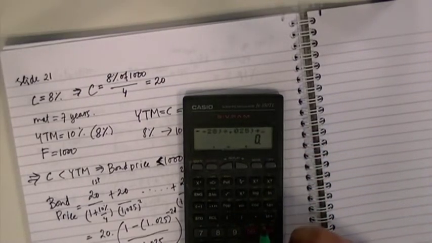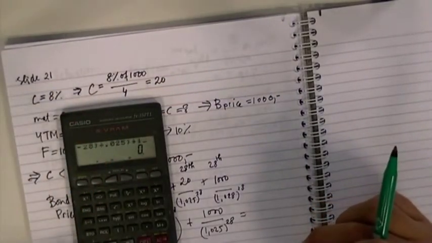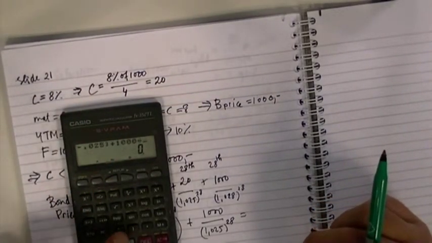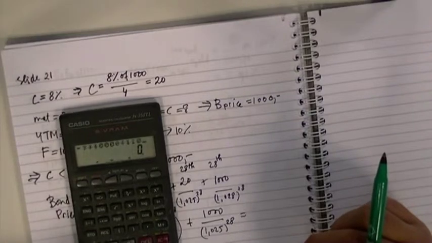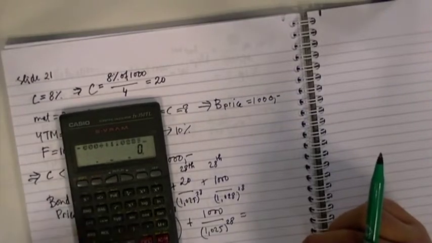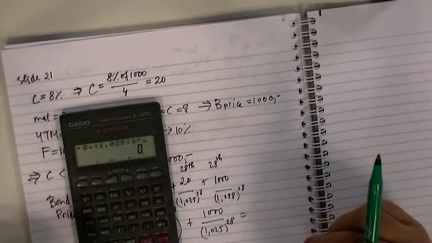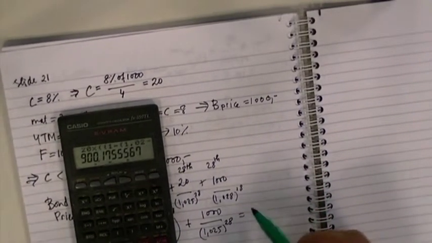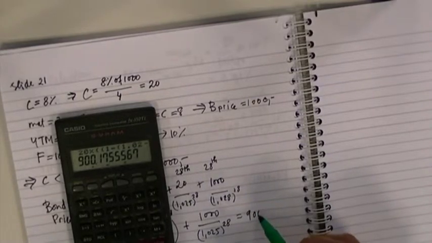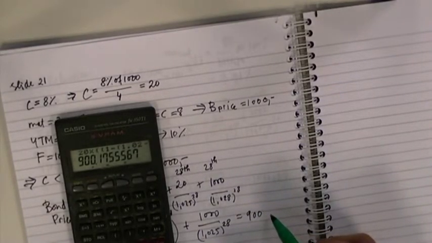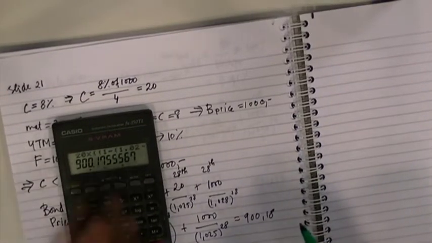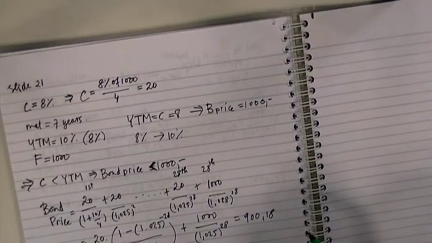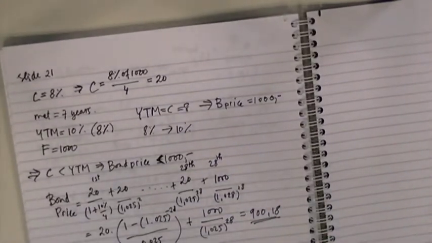Plus this part, 1,000 divided by 1.025 to the power 28. That gives us a very nice number of a little bit more than 900. What is it in euros? And 18 cents. This is how we come up with this answer. So this is how you calculate this.